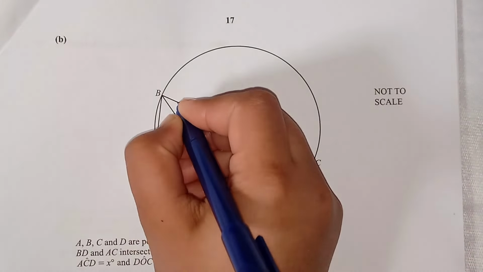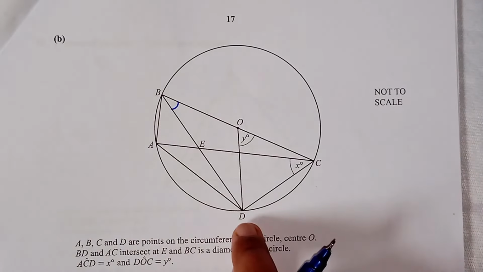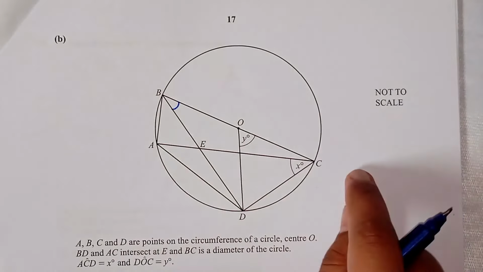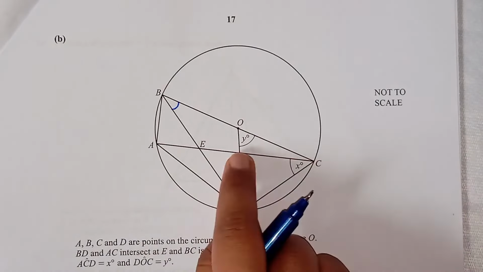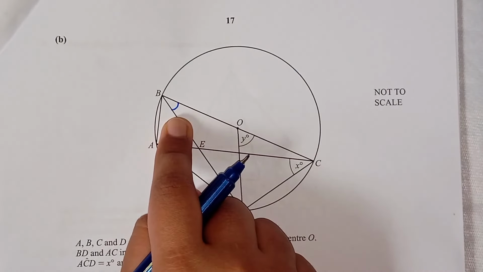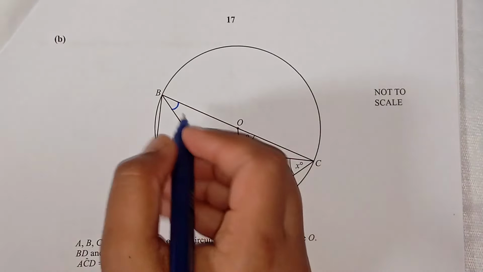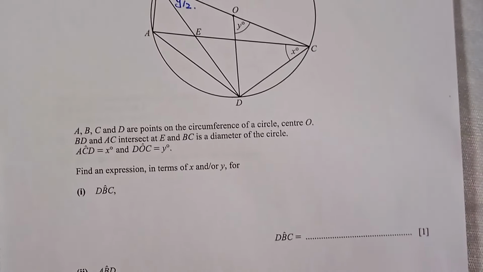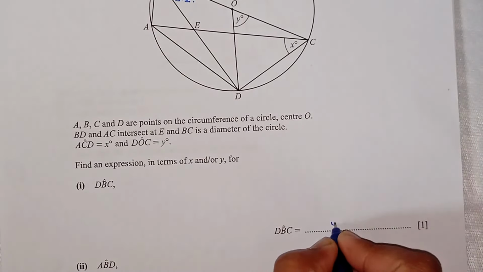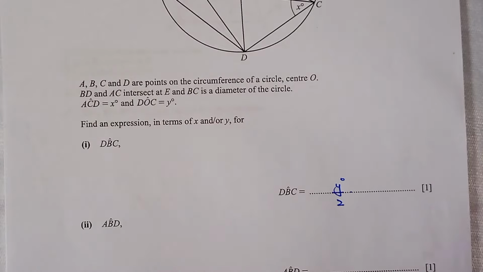DBC, this angle we need to measure by considering the triangle DBC. Okay, so as we can see, the angle at the center is Y degrees, so the angle at the circumference must be half of the angle at the center. So it would be Y by 2, right? So that angle would be Y degrees divided by 2.